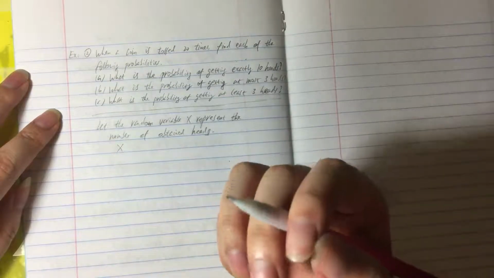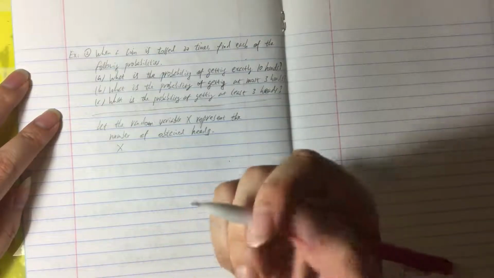Then here x has a binomial distribution. For every trial, we are either getting heads or tails. Consider heads is success, tail is failure, and we are tossing a coin 20 times.